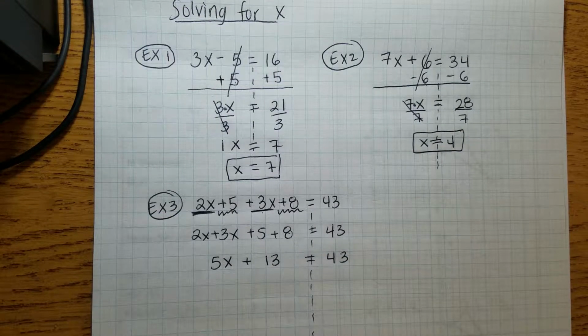When you combine like terms on the left-hand side, this turns into a problem just like we've been doing for example 1 and 2. This is a two-step equation. It's very easy to finish solving this. Can you guys please finish solving this? Find x for me, please.